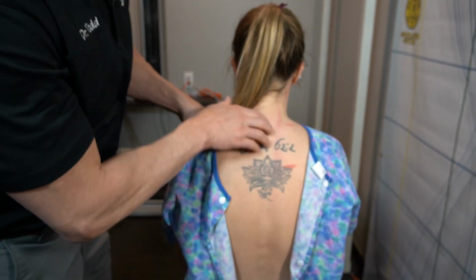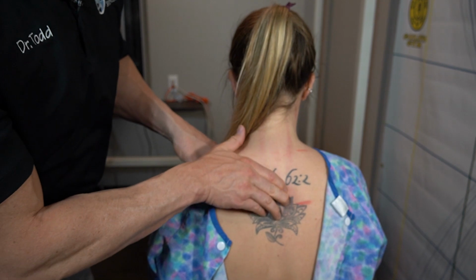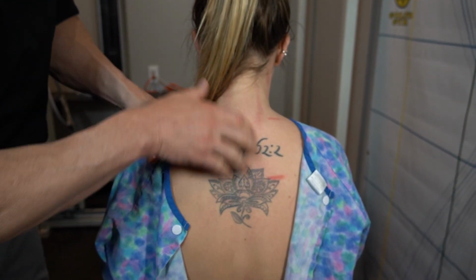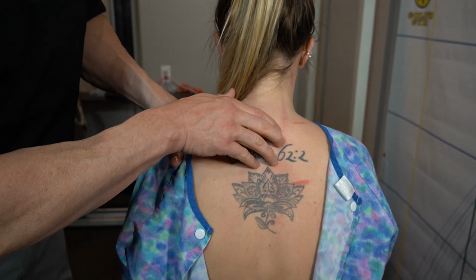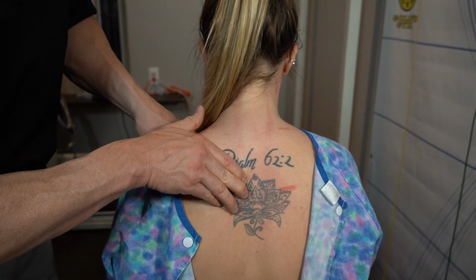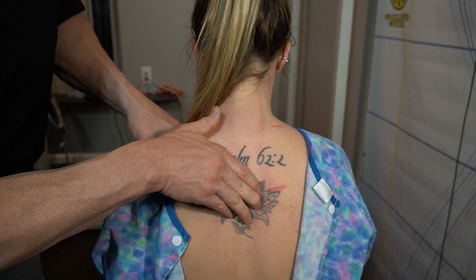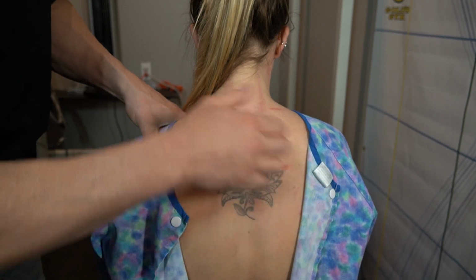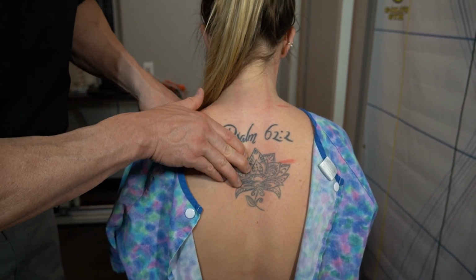Now, next part, I'm going to transition to the upper thoracic spine. I know we said this is a neck assessment, but like I said earlier, we have to really get at least to this upper thoracic spine to have a real handle on the neck, and in all reality, we should really assess the entire spine, but for the sake of this video, we're just keeping it to the neck assessment.